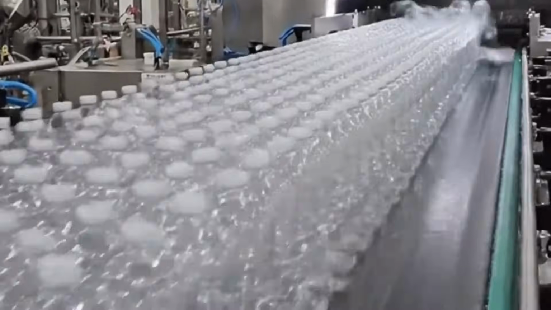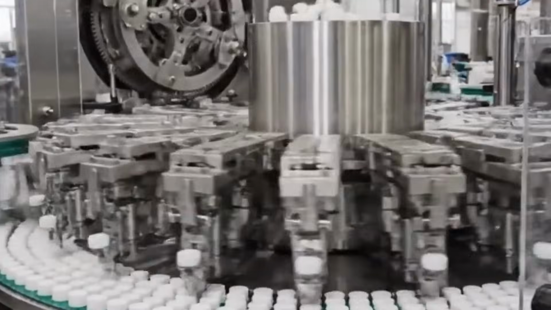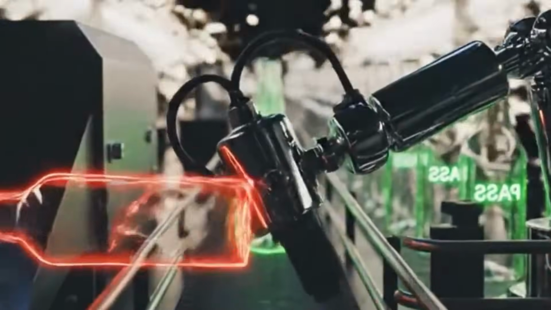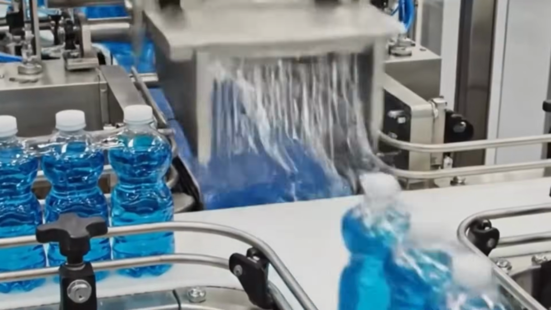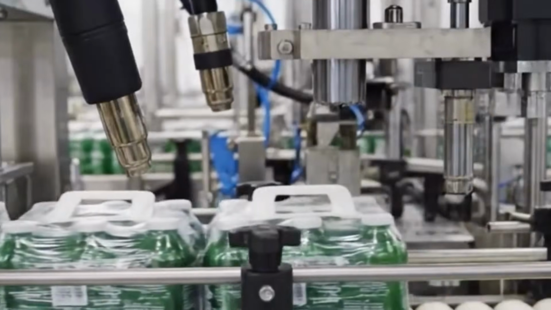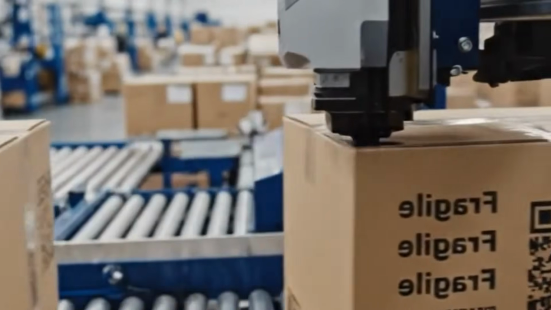Sweeteners such as sodium saccharin, xylitol, or sucralose are added to enhance palatability. These are dosed in small concentrations, typically below 0.5%, using high-precision auger feeders or micro-piston pumps depending on the form. Mixing continues at low speed to prevent foaming.